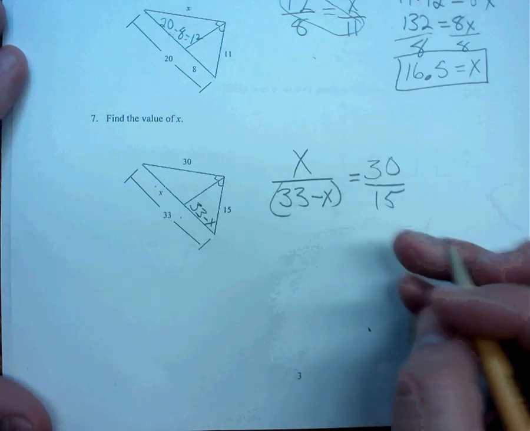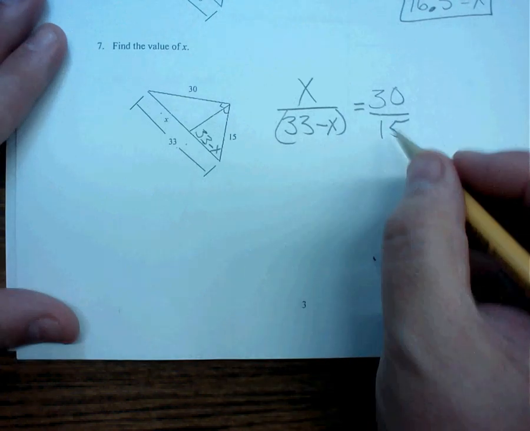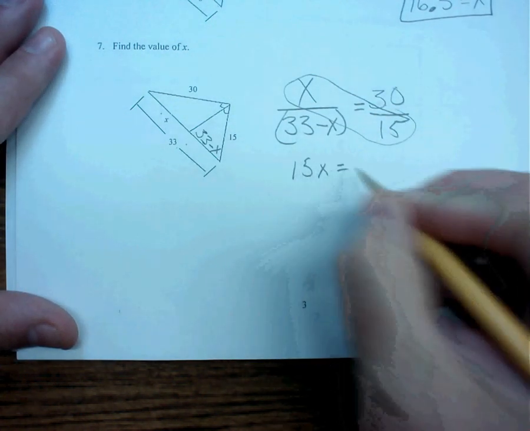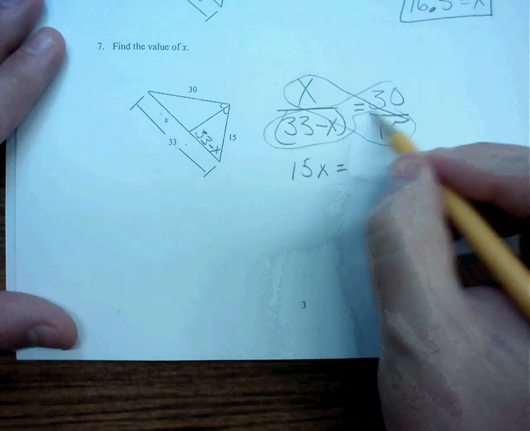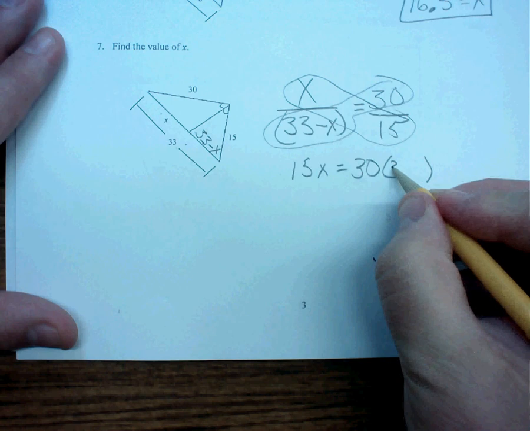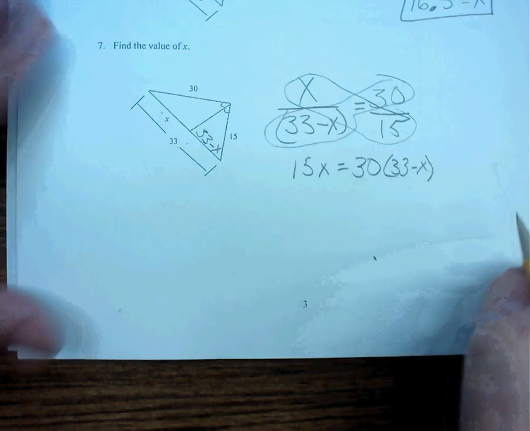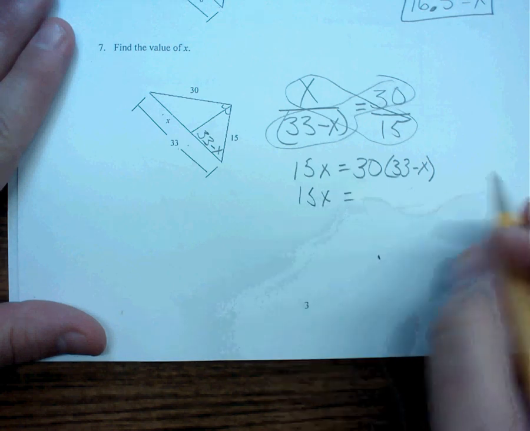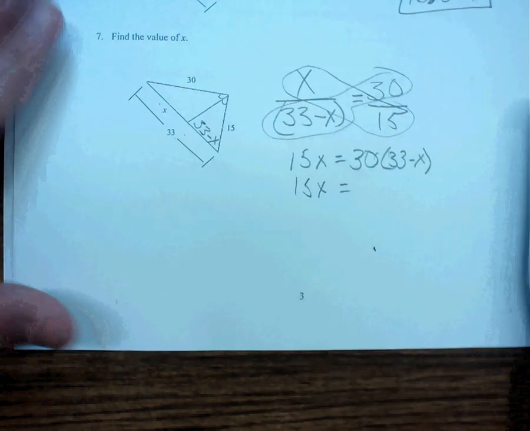All right, so we're going to cross multiply. I'm going to multiply 15 times x. Well, bam with the bacon sizzle. And then I'm going to multiply 30 times this stuff, which is 33 minus x. So I've got 15x here is equal to 30 times 33. Remember, we got to distribute that.